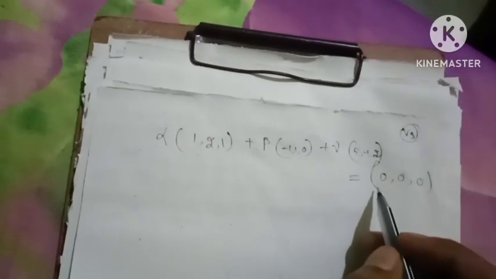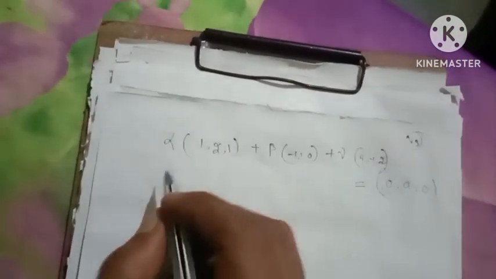Remember this, and this is the 0 0 0 vector of the vector space because it is V3.